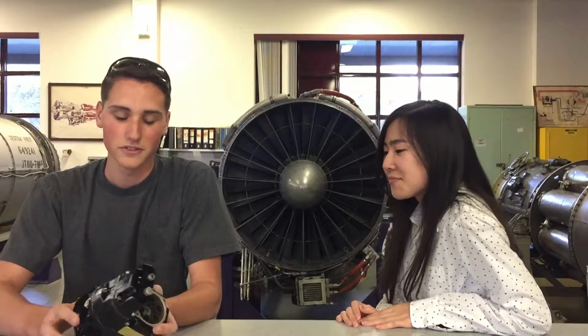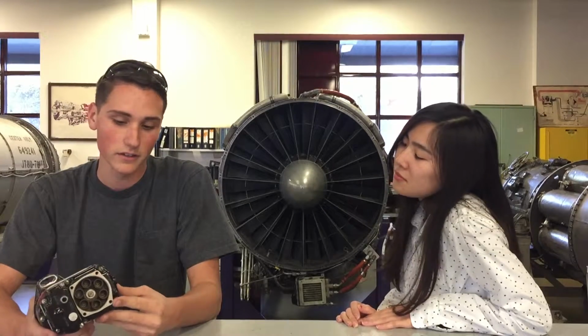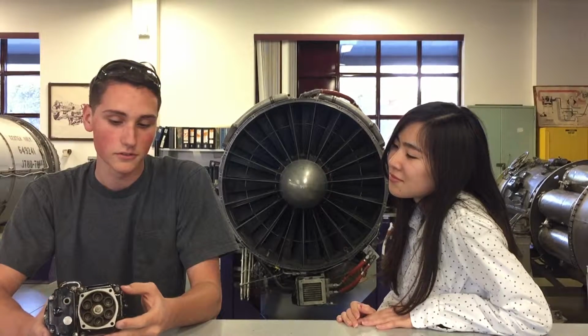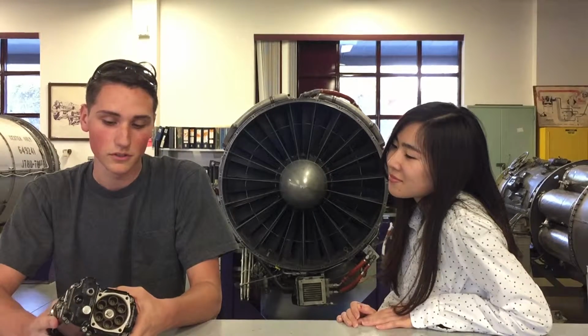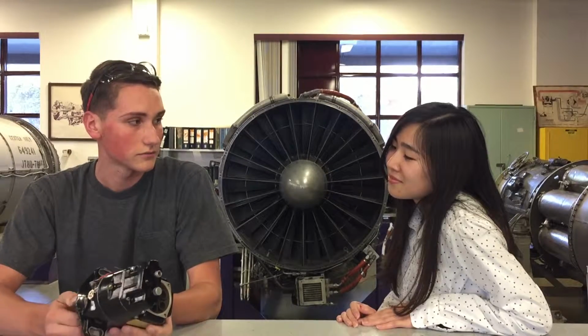A magneto is an AC generator that has a permanent magnet, and it uses electromagnetic and induced current to provide high voltage pulses of current to the spark plugs at each cylinder.